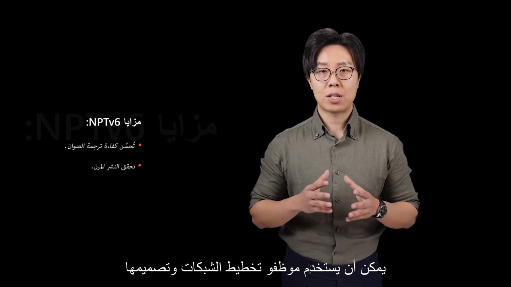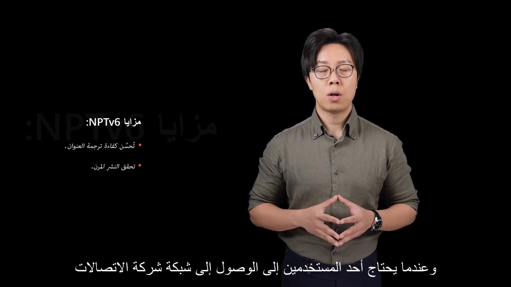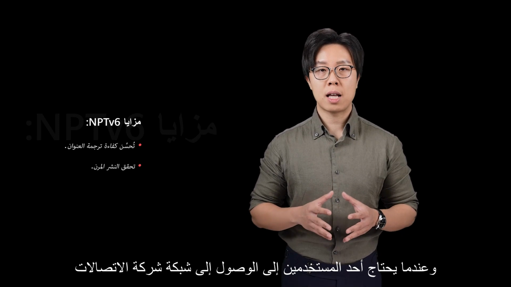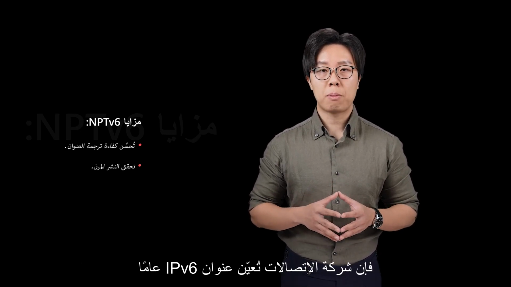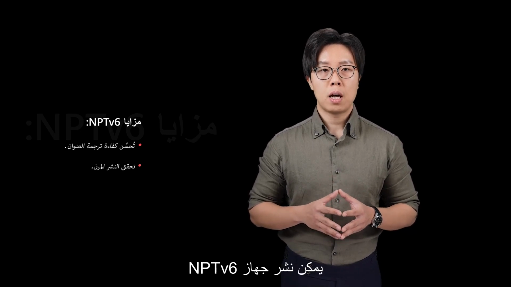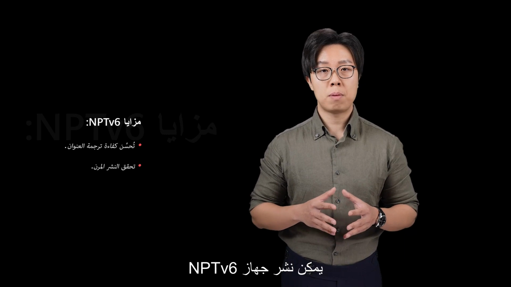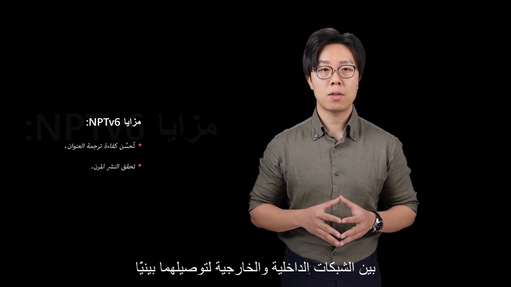With NPTv6, network planning and design personnel can use private IPv6 addresses to plan internal networks. When a user needs to access the carrier network, the carrier assigns a public IPv6 address to the internal network. An NPTv6 device can be deployed between the internal and the external networks to interconnect them.